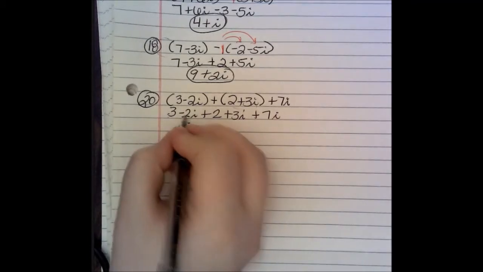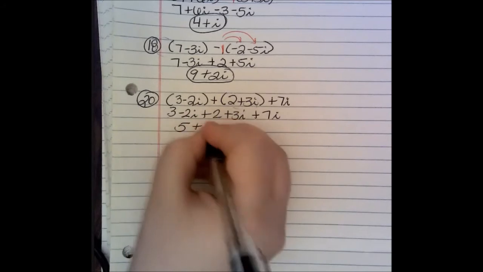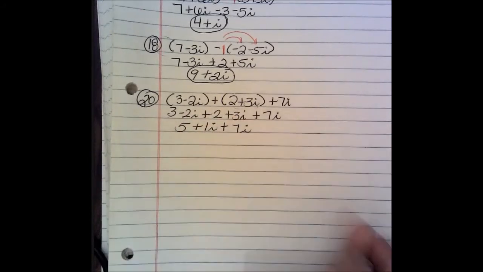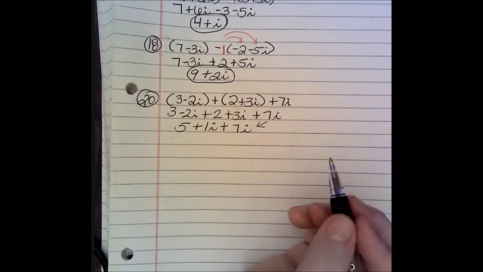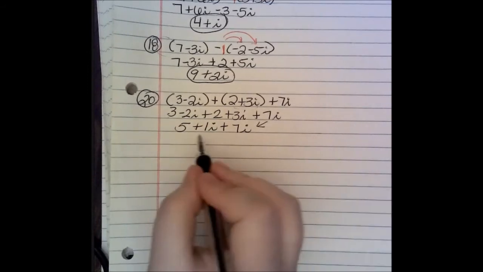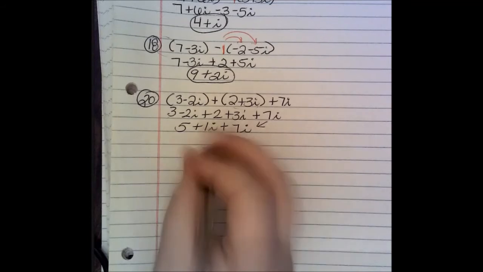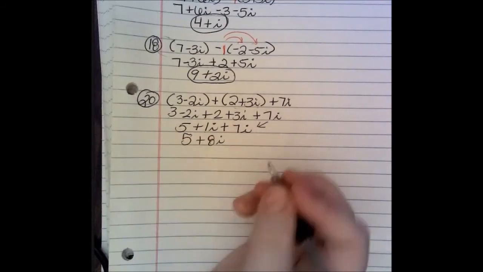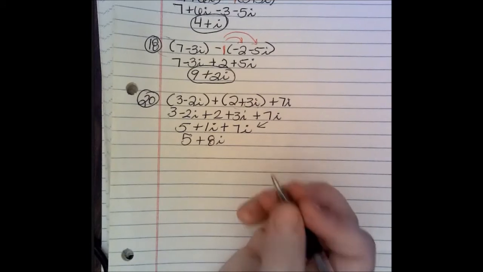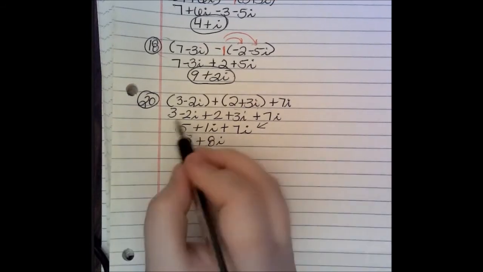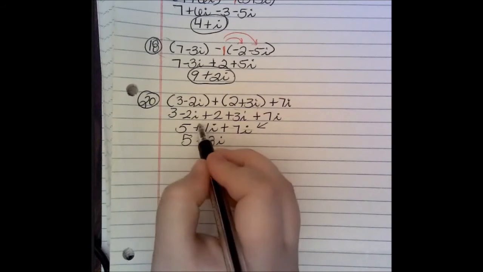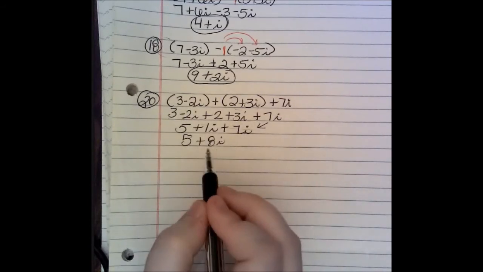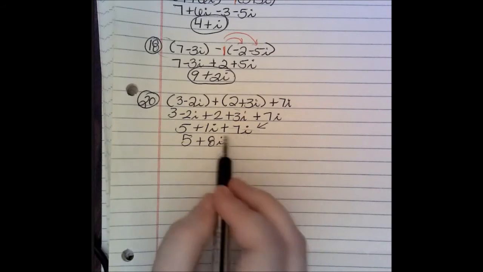-2i plus 3i is 1i. I don't want to do too many steps at once, so I'm going to go ahead and just bring that 7i down. So now 1i plus 7i is 8i. If you wanted to skip this middle step here and just gone from this part to this part, that would have been okay. I just wanted y'all to see each step that I did.